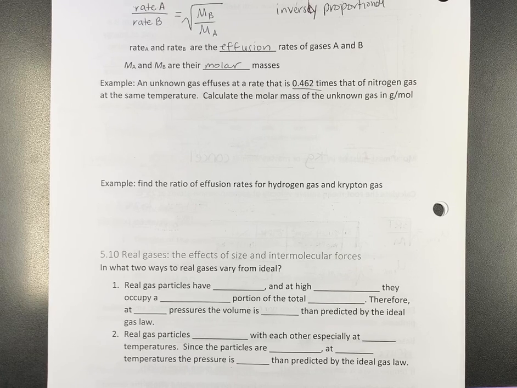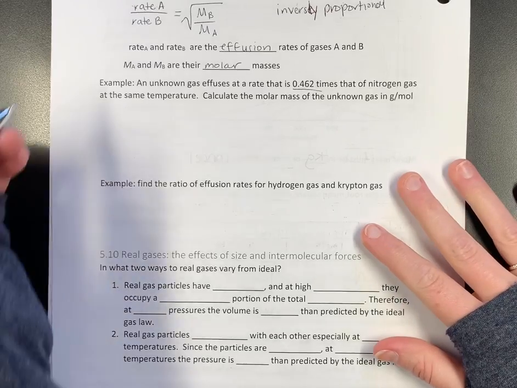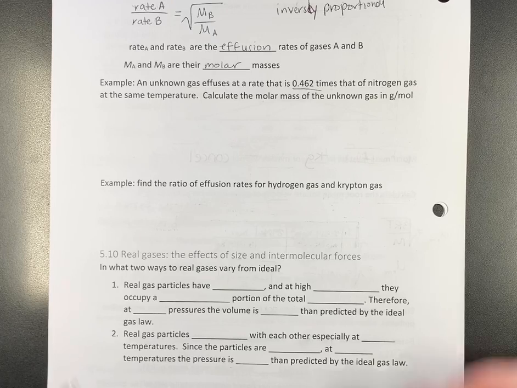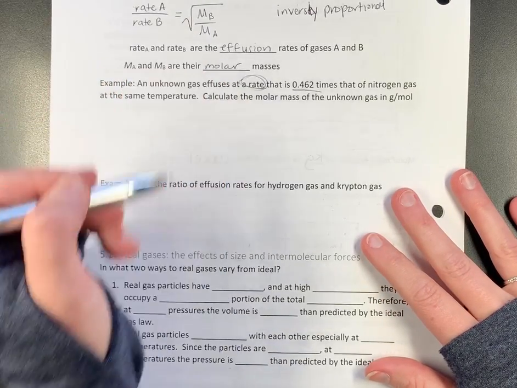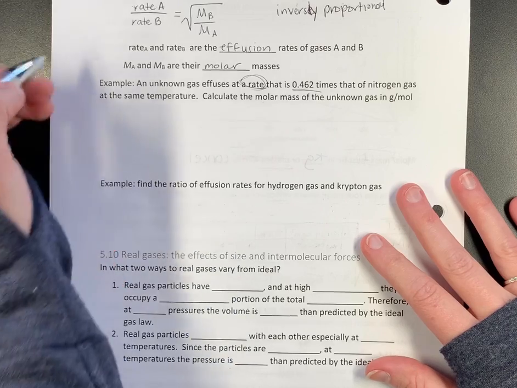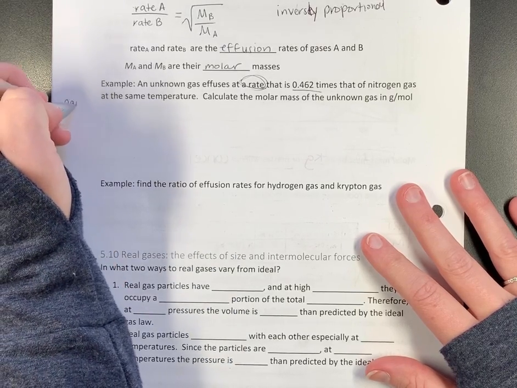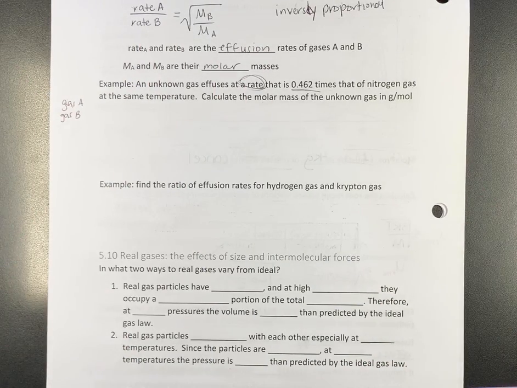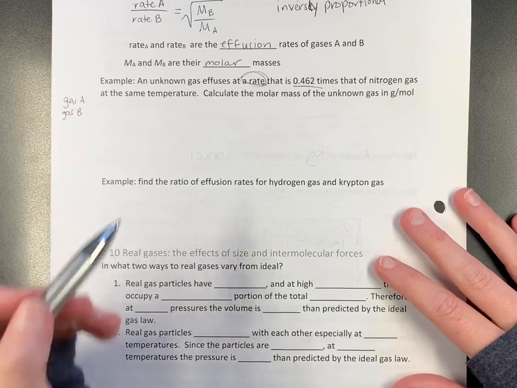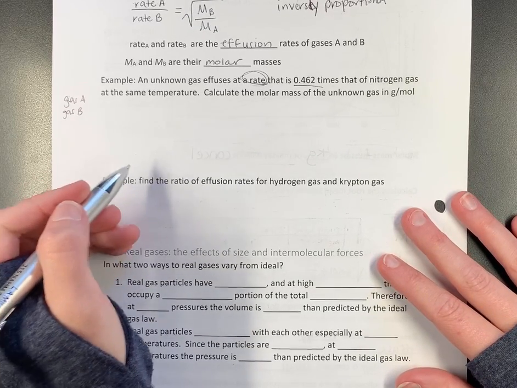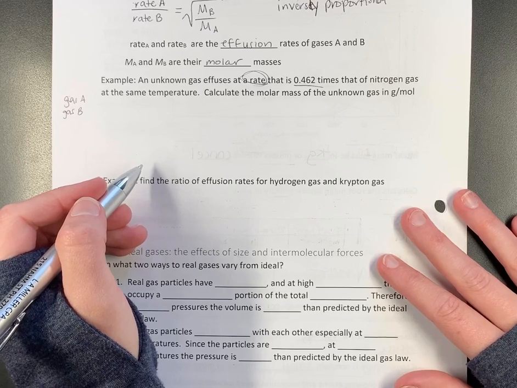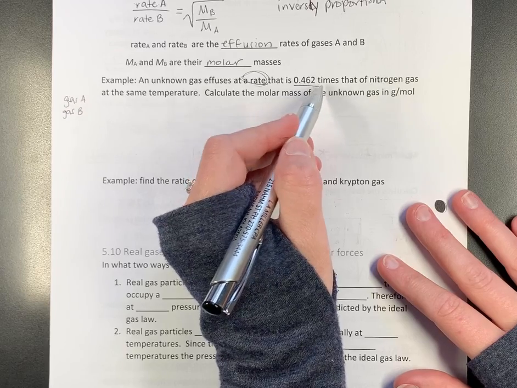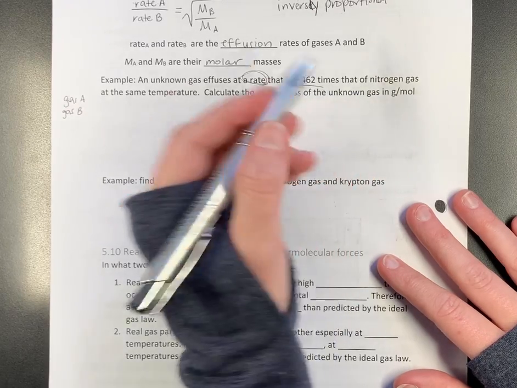What that means is we're gonna have to make this a fraction. So we're talking about our rate. So we have to define what is going to be gas A and what is going to be gas B according to our equation. That's the tricky part here. So it says 0.462 times that of nitrogen.